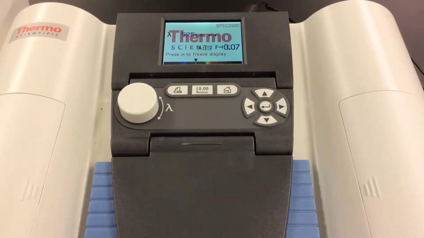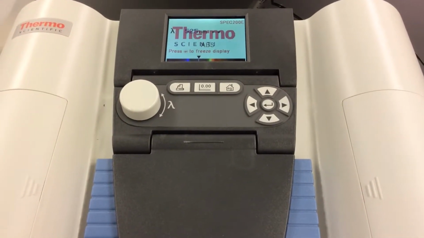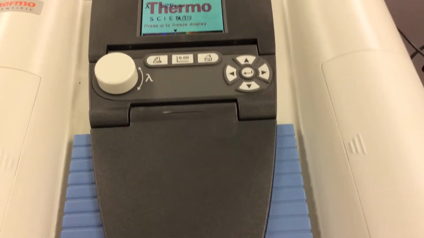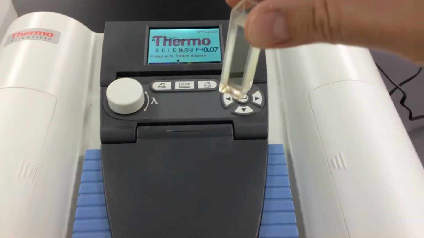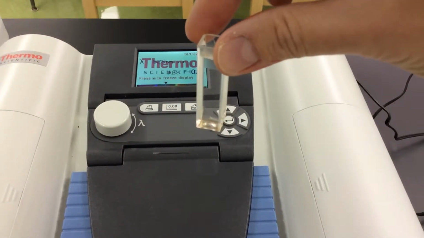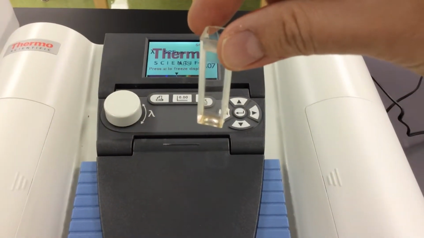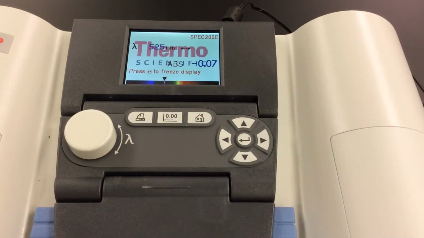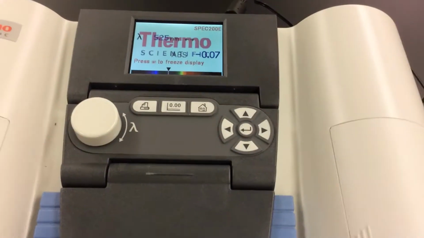In this video, I'm going to show you how to use a spec-20 to make measurements. So the first thing we need to do is we need to blank the instrument. We need to tell the instrument what 0 looks like. So this is just a sample of deionized water. Okay, that means it's just water, plain water. Because you notice right now the instrument is reading negative 0.07. So we want to tell the instrument what 0 looks like.